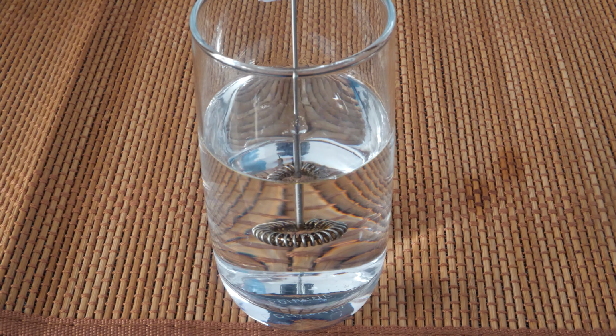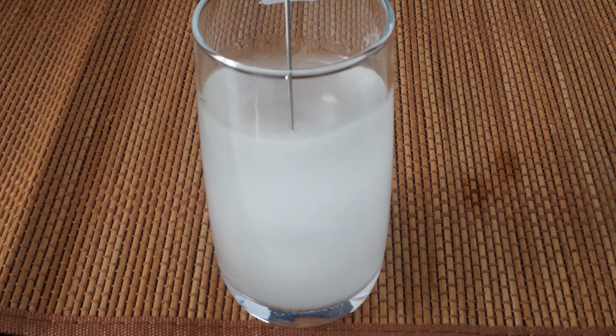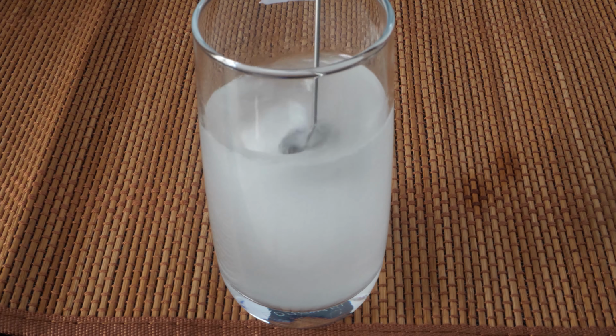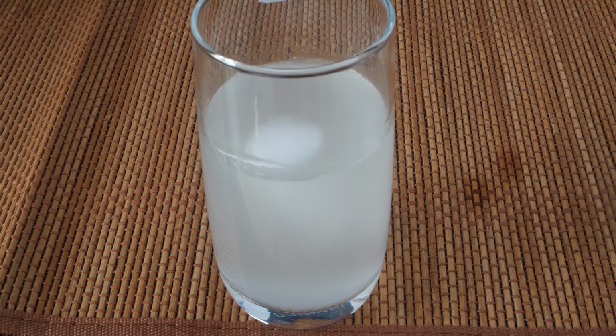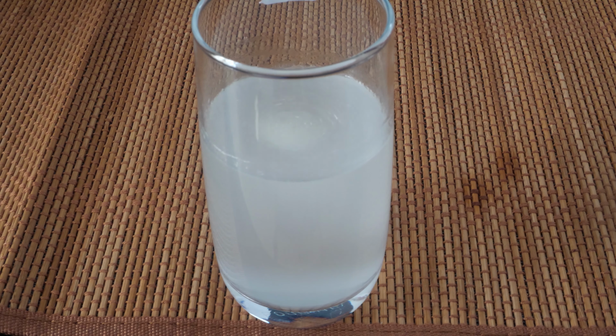I am using a handheld mixer, it's a milk frother. It will stir it vigorously. Now just allow it to settle for almost 15 minutes. Keep it undisturbed for 15 minutes.